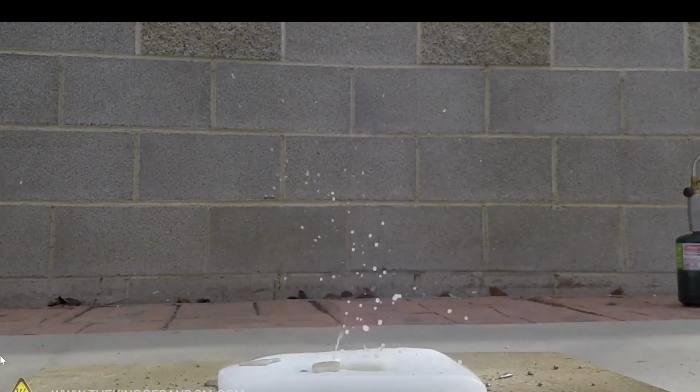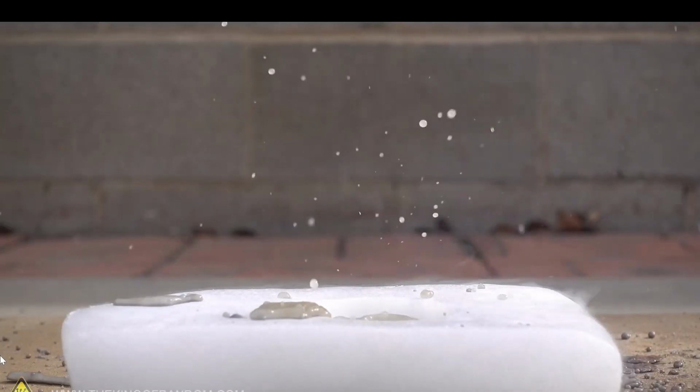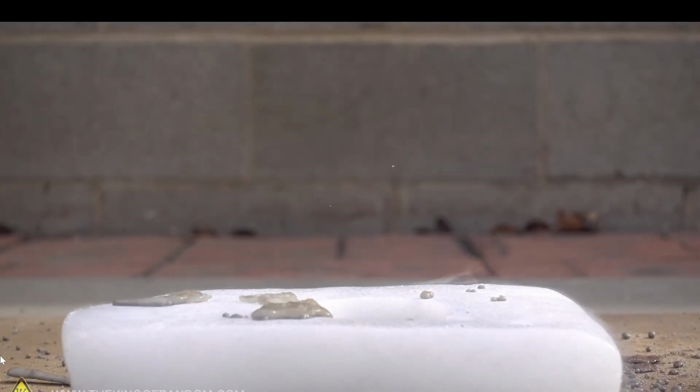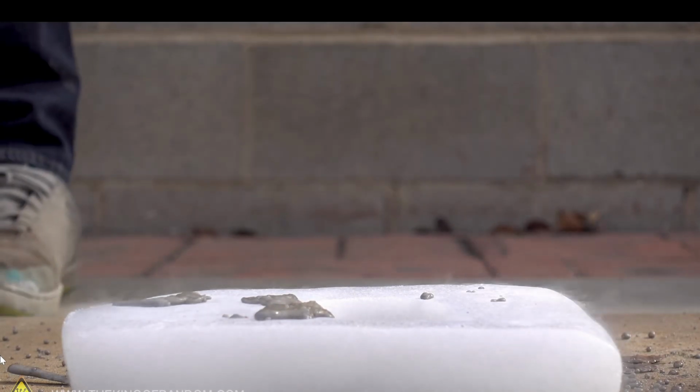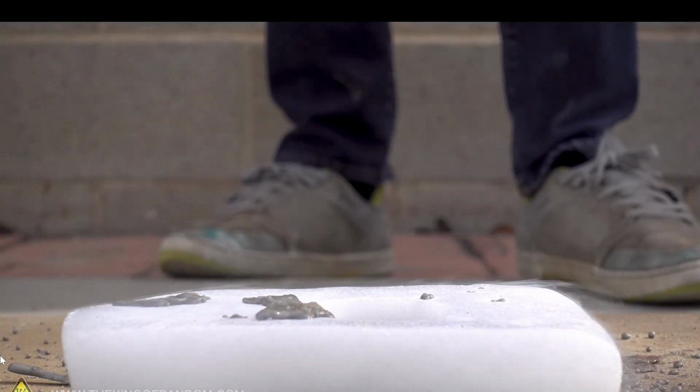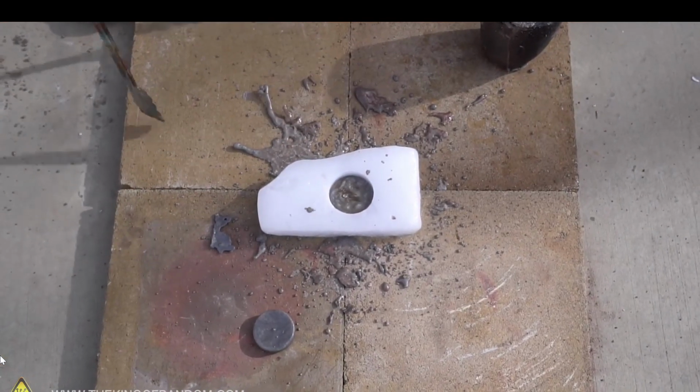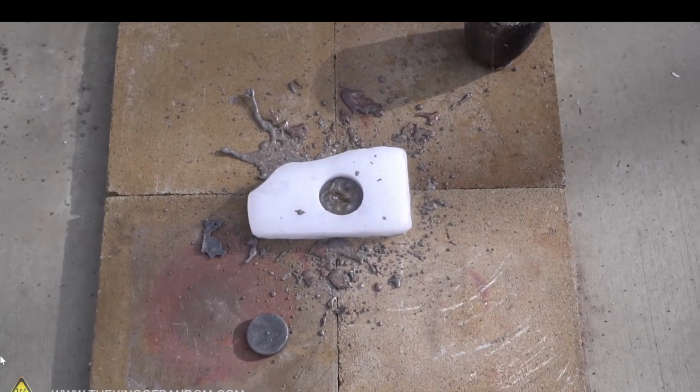Whew. I certainly wouldn't want to get that on me, but it's nowhere near the violent kind of reaction that we've seen in other people's channels where they pour salt into water. Ooh, the middle of that is still squishy. Definitely hasn't cooled down all the way.